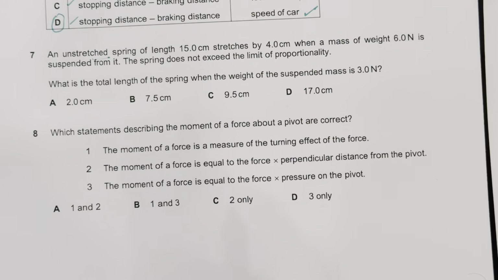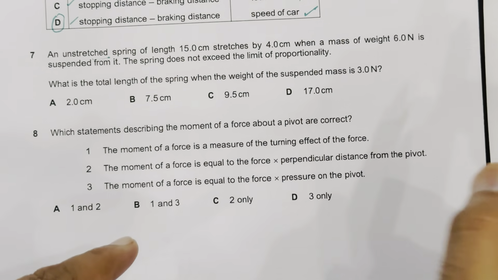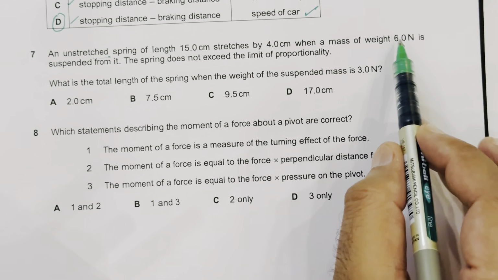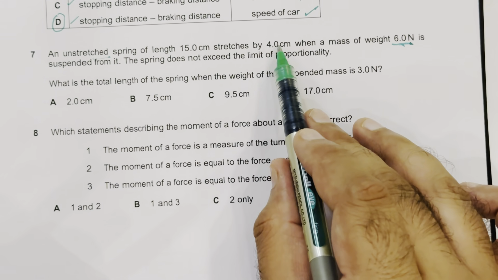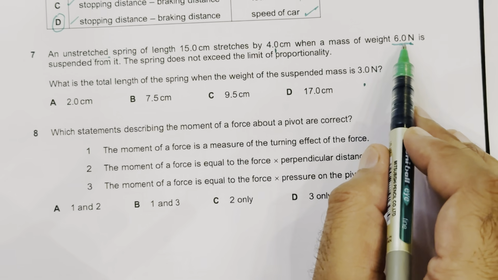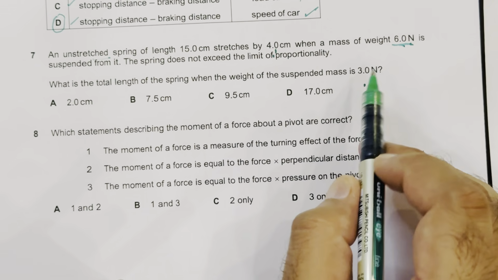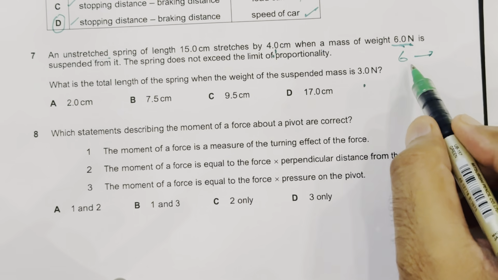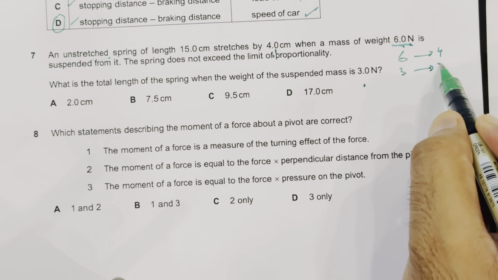When a mass of 6 Newton is suspended, the spring does not exceed the limit of proportionality. What is the total length of the spring when the weight of the suspended mass is 3 Newton? Okay, it means that the weight is 6 Newton and the extension was 4. When the weight is half, the extension would be half as well. For 6 it would be 4, and for 3 it would be 2.